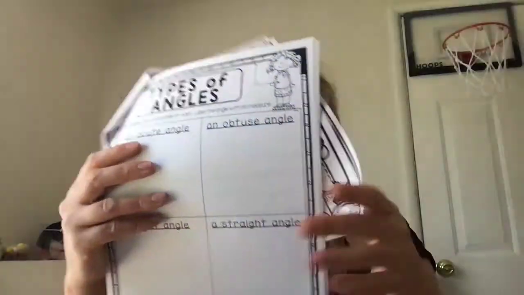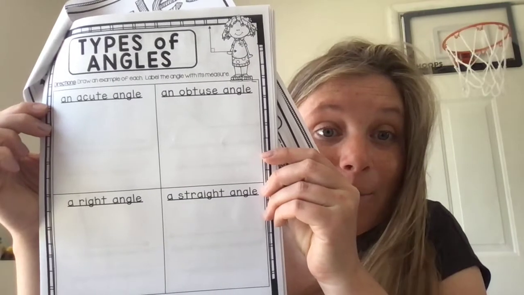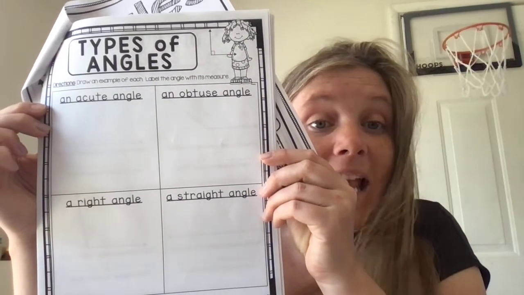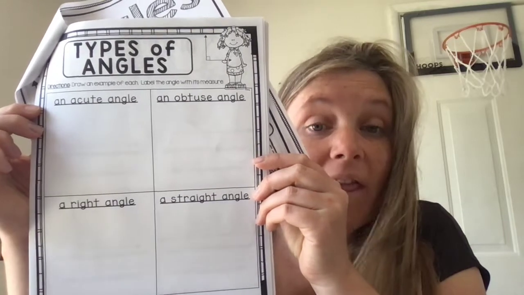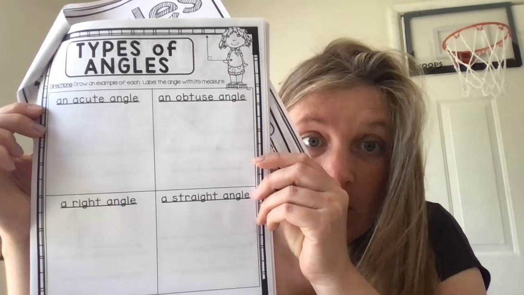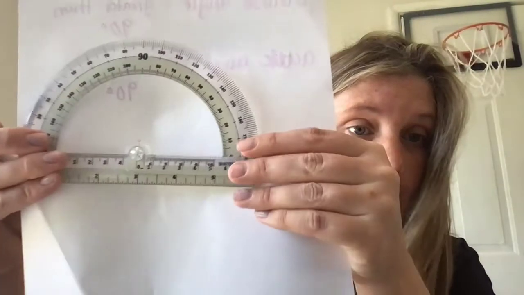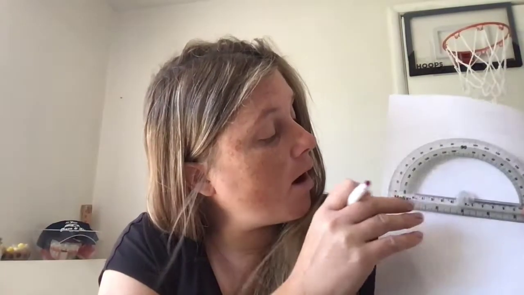Okay, this one, you are gonna draw an example of each. Then you're gonna label the angle with its measure. So that means you're gonna label it with how much it measures. For example, let's do an obtuse angle, that's gonna go in that obtuse square. You grab your protractor, and you're gonna draw a line like this.